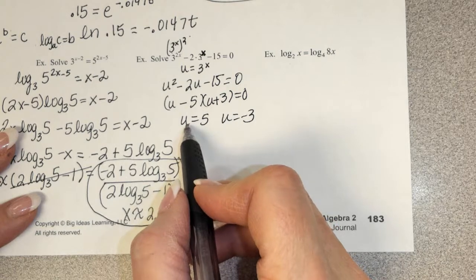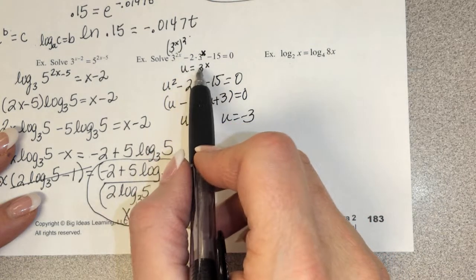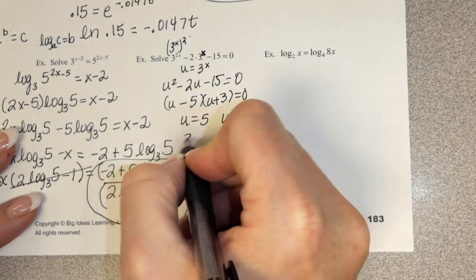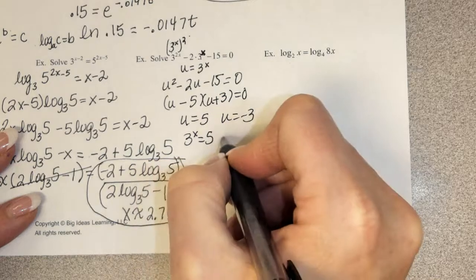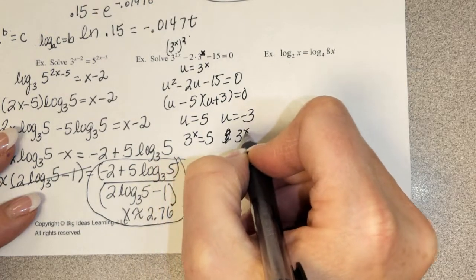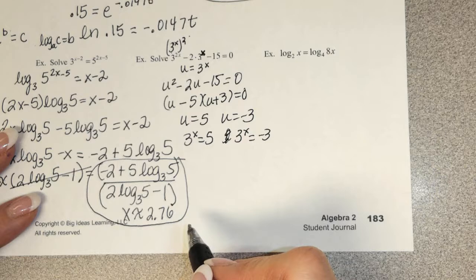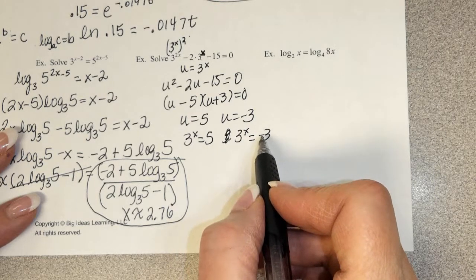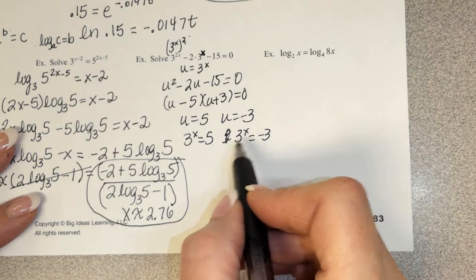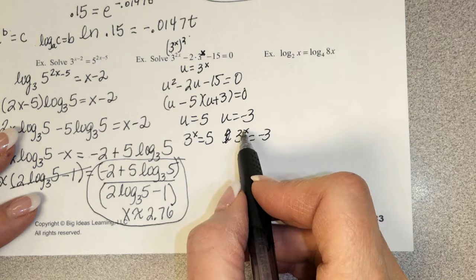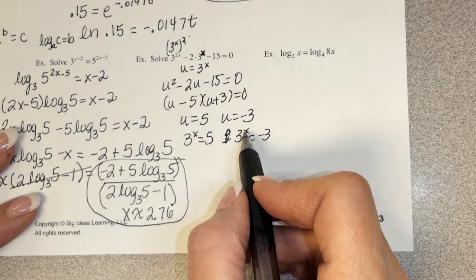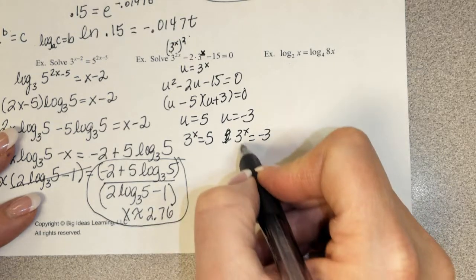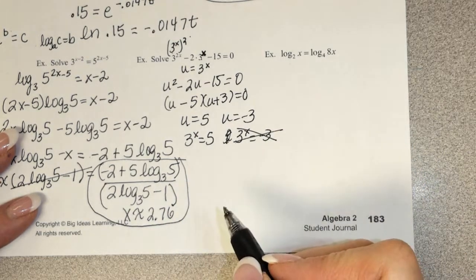But I'm not trying to solve for u. I'm trying to solve for x. So now I have to go back and say, well, what is u? U is 3 to the x. So I have 3 to the x equals 5, and 3 to the x equals negative 3. Can 3 to any power ever give us negative 3? What's 3 to the 0? What's 3 to the negative 2? I can never get a negative value, can I? So therefore, this is not going to have a solution at all.